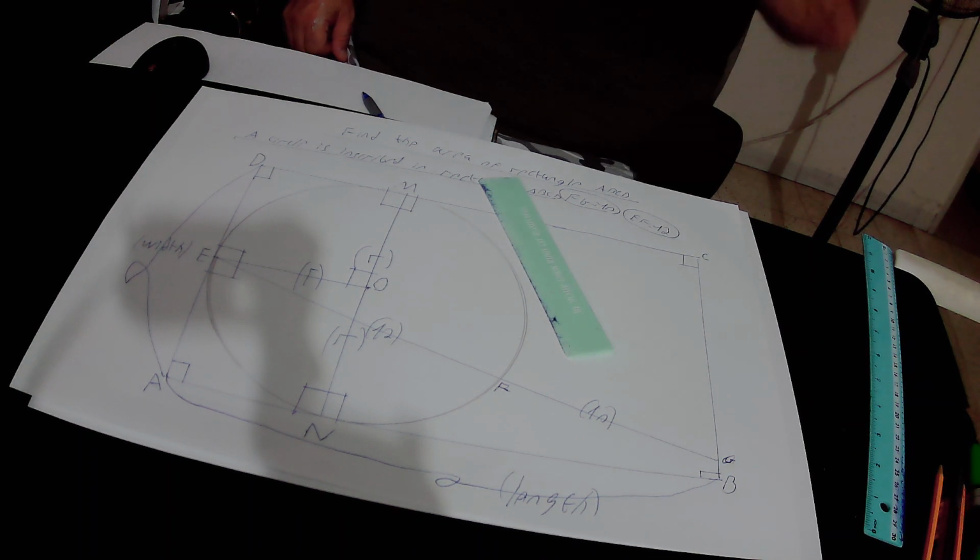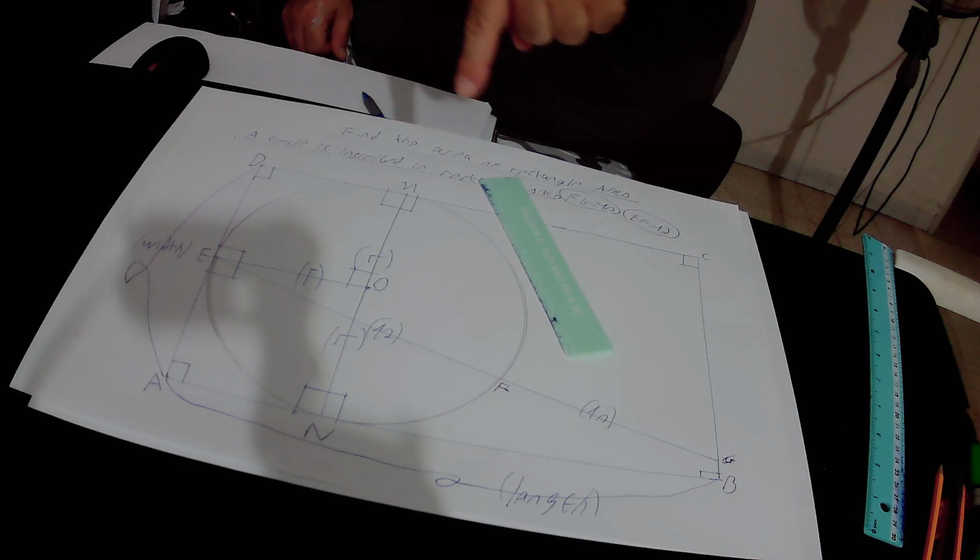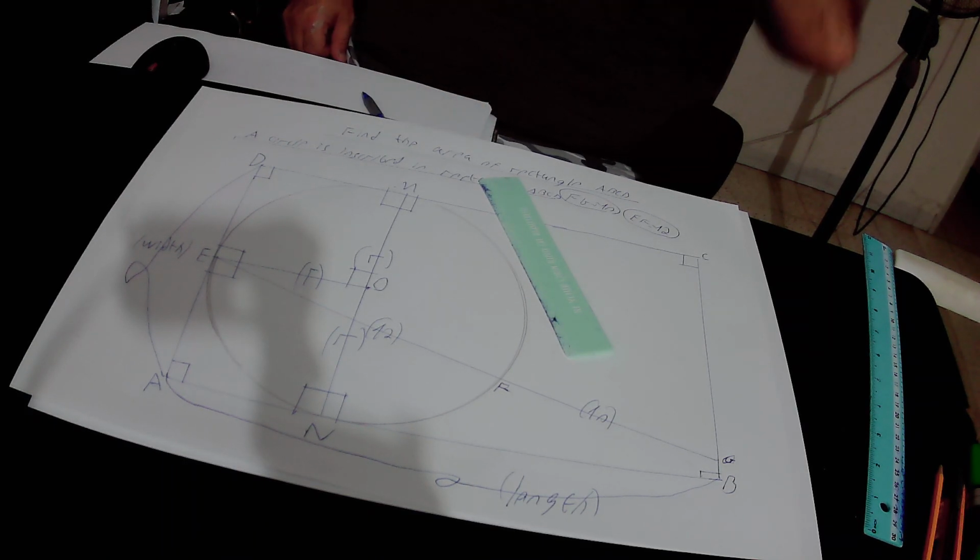So quadrilateral DMOE is a rectangle because it has 4 right angles.